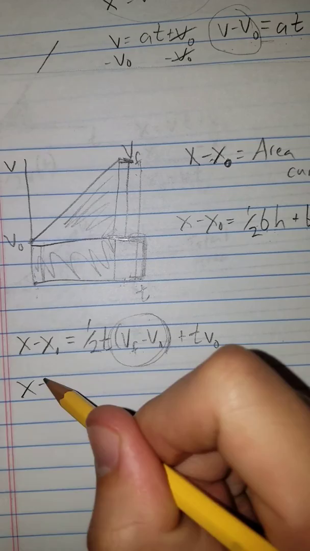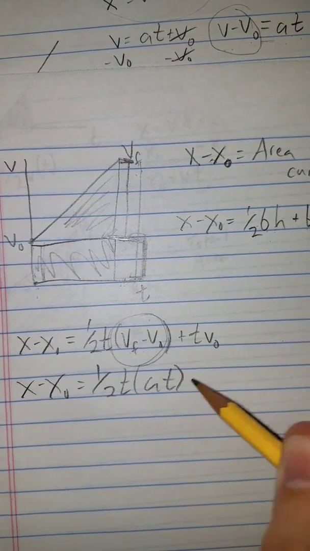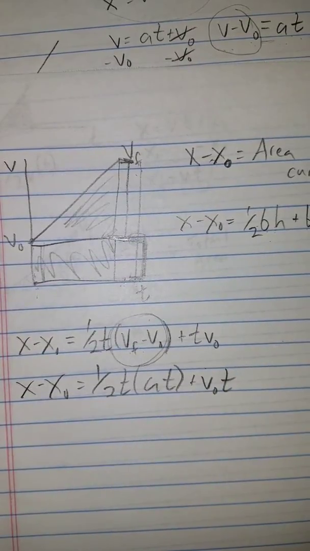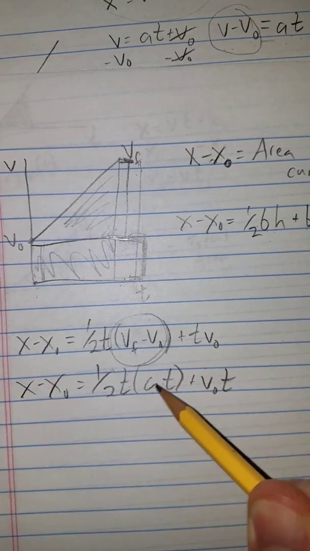So I get x minus x naught equals 1/2 t times AT plus V naught t. Same difference. From here, it's pretty much just basic algebra. We're going to multiply this t by these two terms.